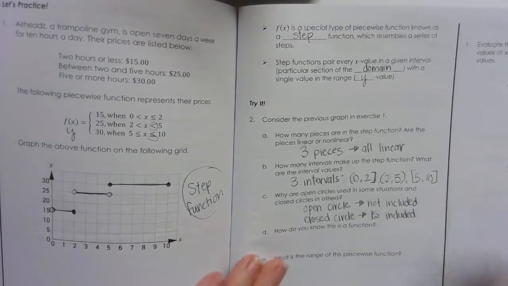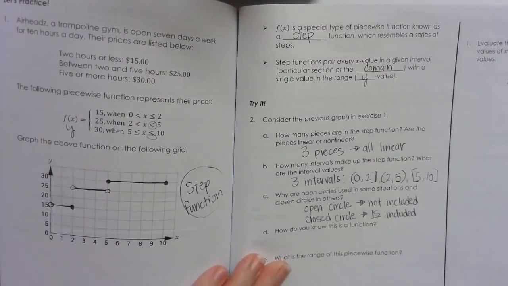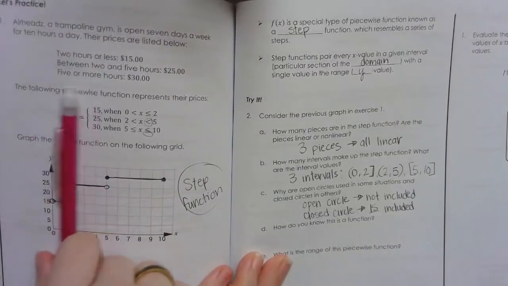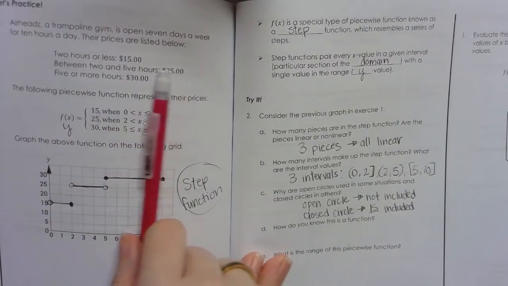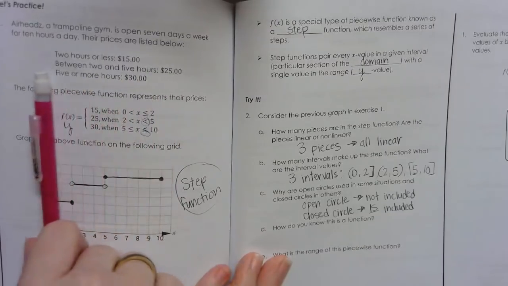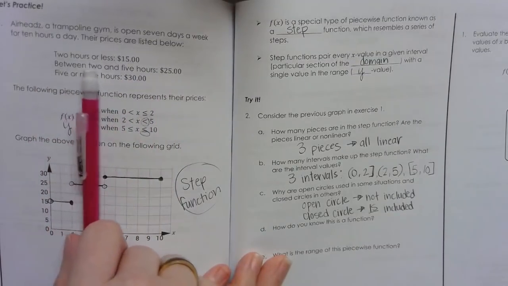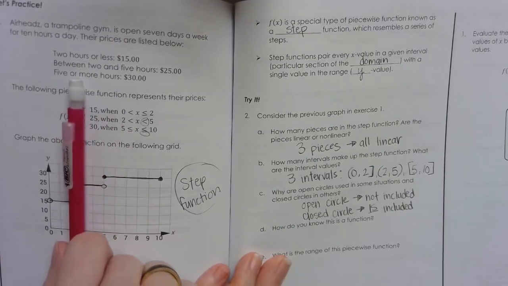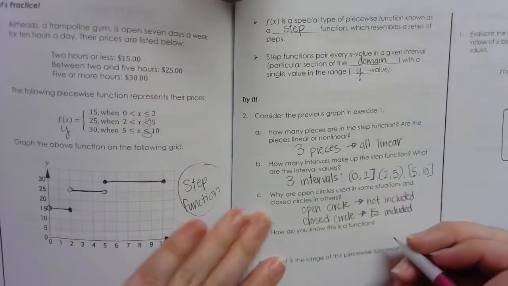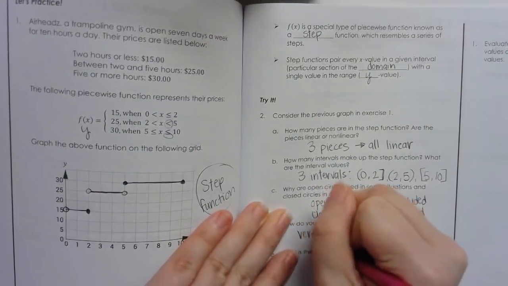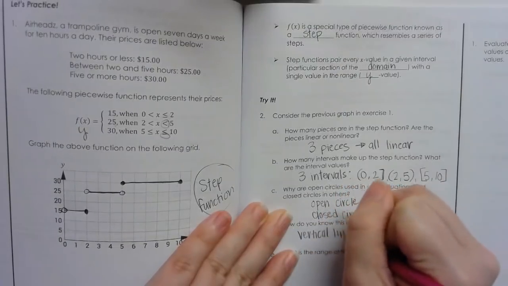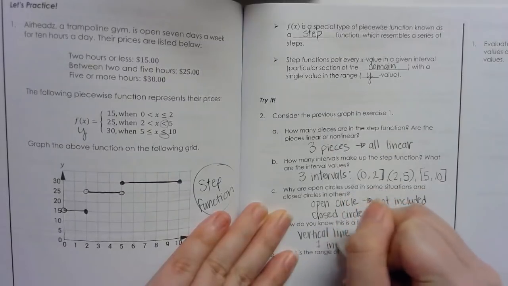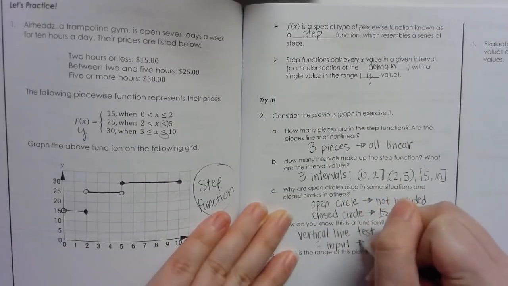Okay? How do you know that this is a function? So you could decide that two different ways. One way, by looking at the graph, I can do the vertical line test. All right, so this is a function all the way across because it's never touching more than one point. Even right here or right here, I have an open circle in one section and a closed circle in another, so it's still a function. So vertical line test. And one input still has one output.